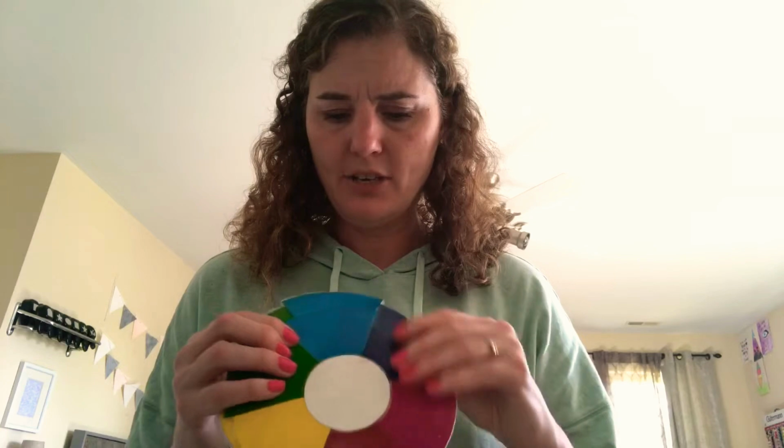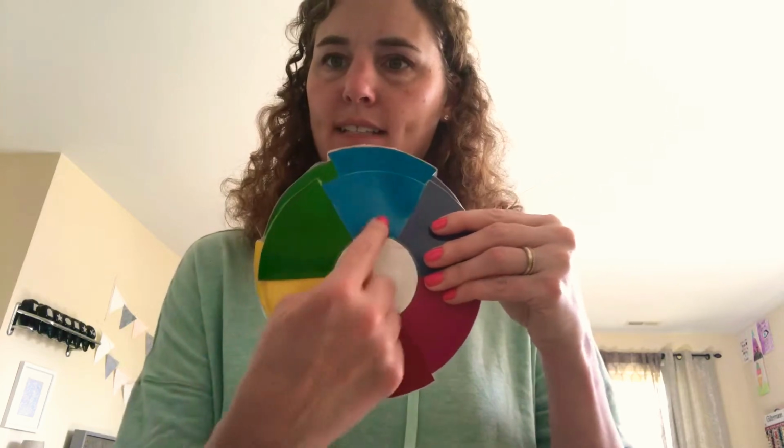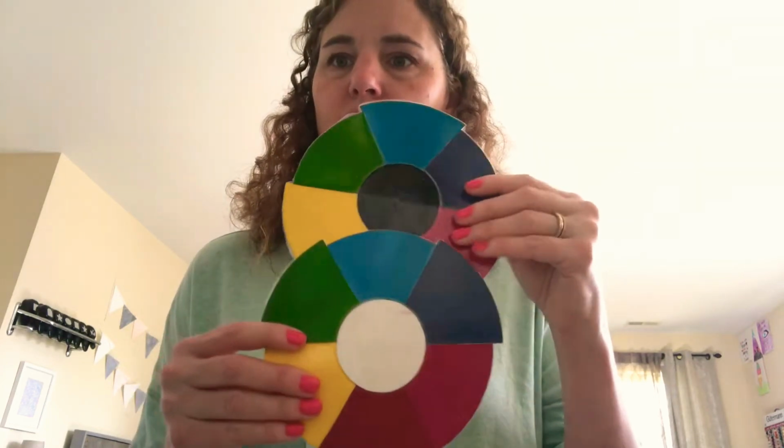Now I do have two color wheels that I made in college, and they have black and white in the center. They are to show you the difference, how colors, same colors, like if I line the blue up right here, the blue, same blue, but when you put white in the center, this is what all the colors look like. See that blue there? And then if you have black in the center.